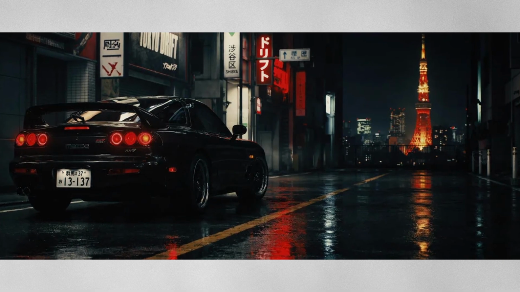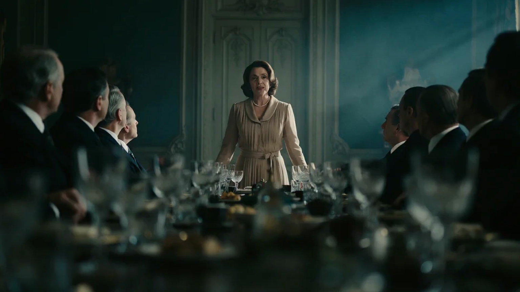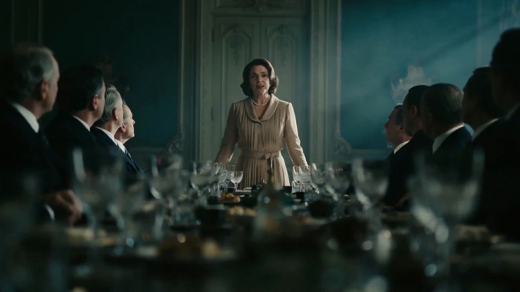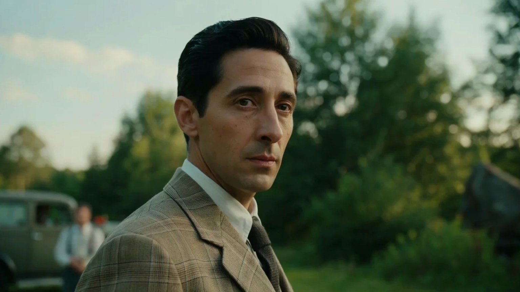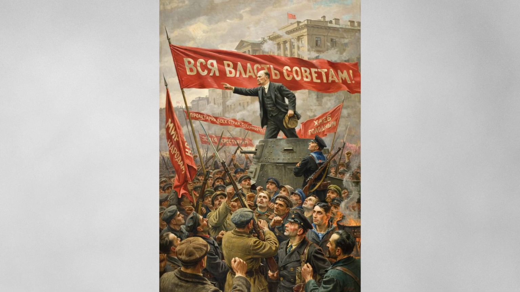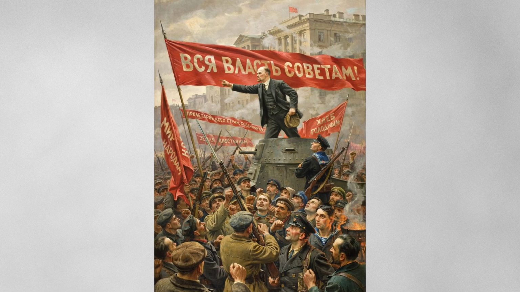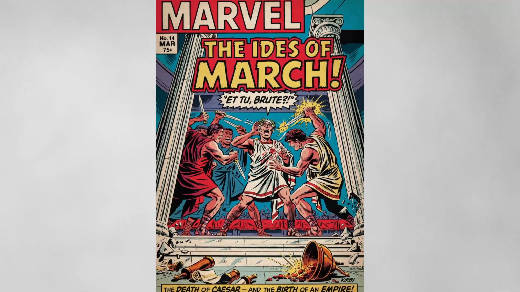Ideogram supports an extensive range of aspect ratios. You can create standard formats like 16 by 9. You can go super vertical at 9 to 32. You can go super wide at 32 to 9. Every ratio in between is supported. This versatility makes it suitable for any project, whether you need desktop backgrounds, mobile images, posters, banners, or specialty formats.